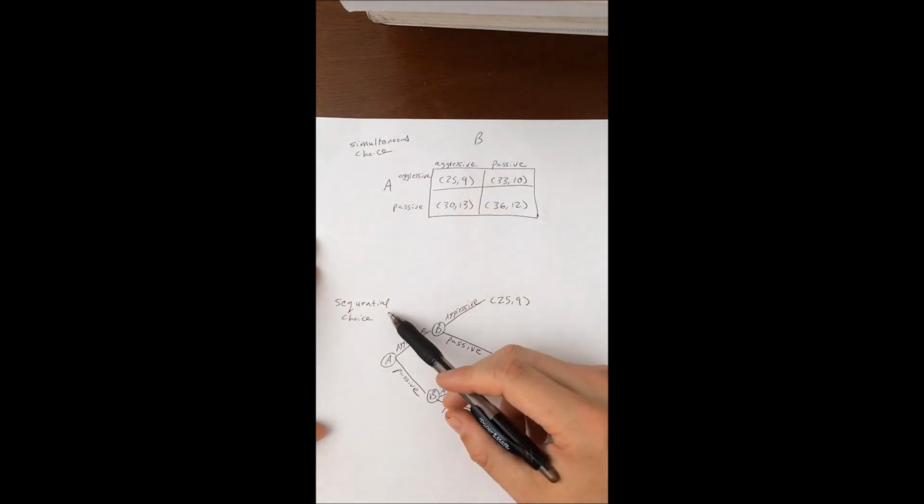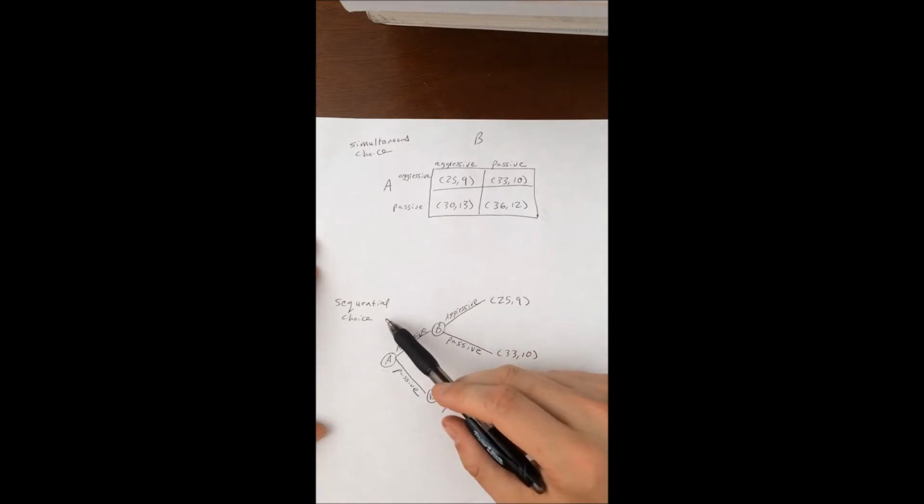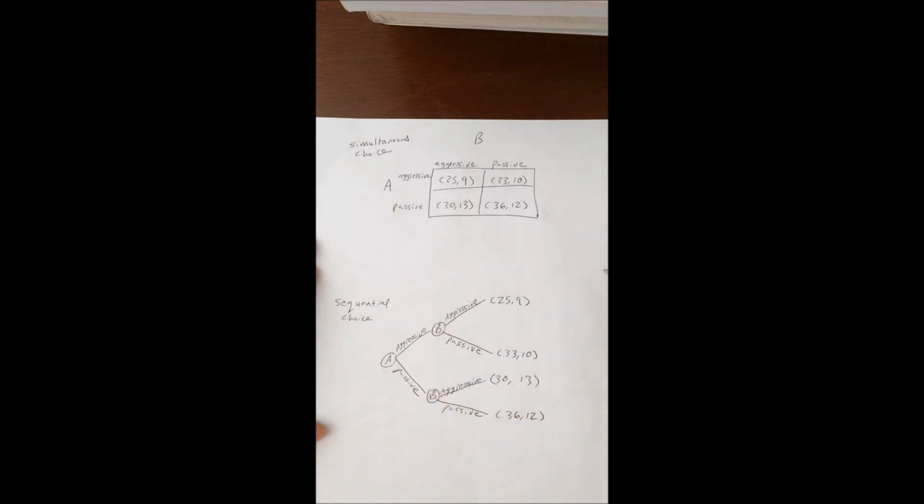In the second scenario, the firms will make their decisions sequentially. Firm A will move first, and then firm B will move knowing what firm A did. Okay, so let's look at the simultaneous choice game up here.